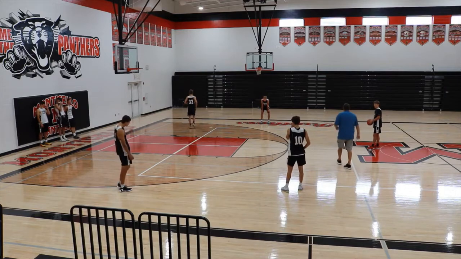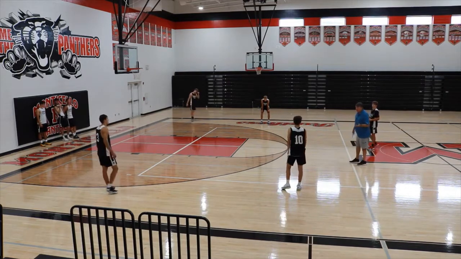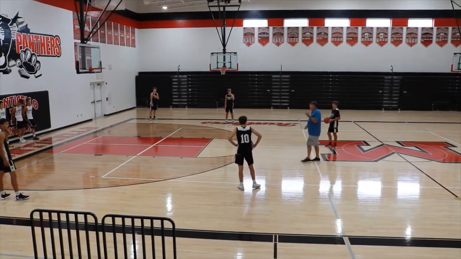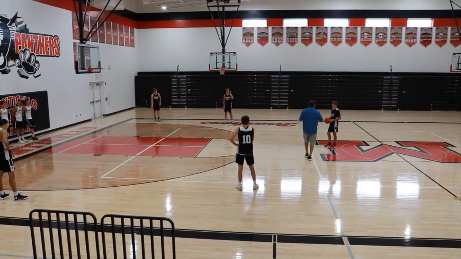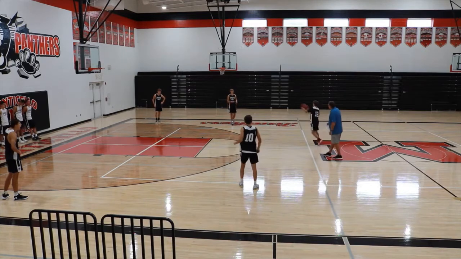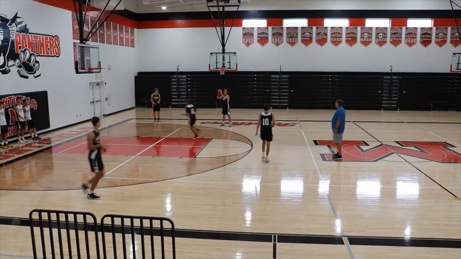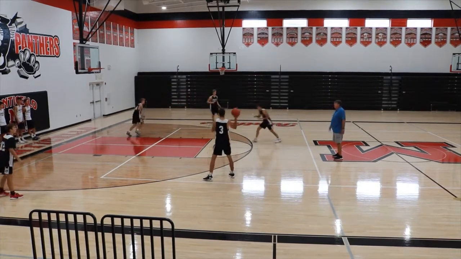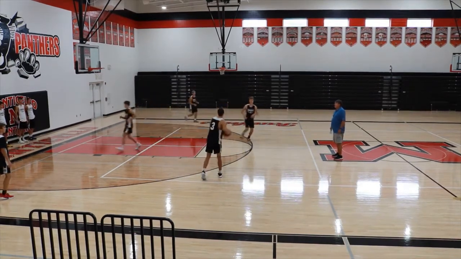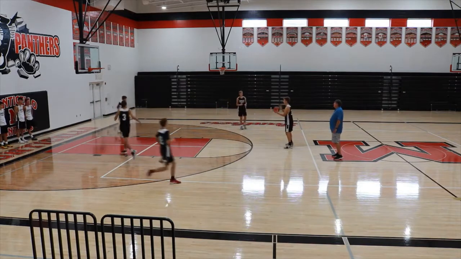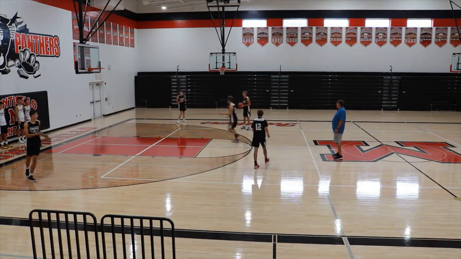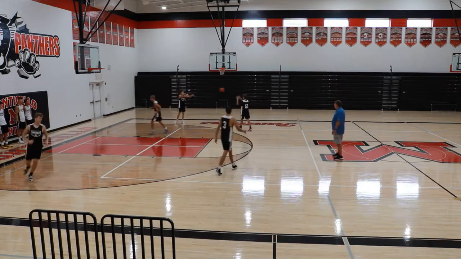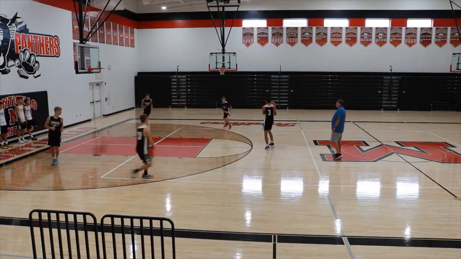Doesn't matter. So a basic pass and cut motion like we run. You can run this for zone, but just show us pass and cut. Okay. Cut hard to the basket. Fill. Cut hard to the basket. Fill. Cut hard to the basket. Fill. I notice you're not throwing it to the corner, which I think's good, because I don't think it's a good place for the ball to go. Fill.